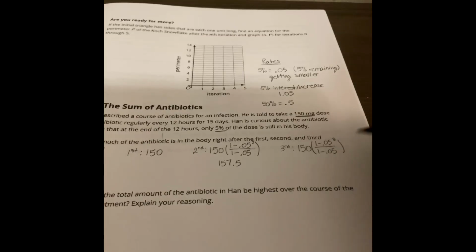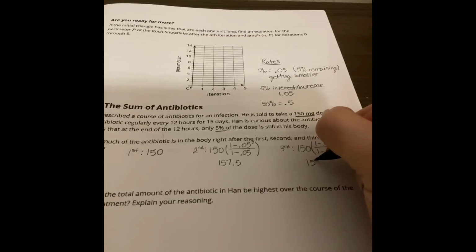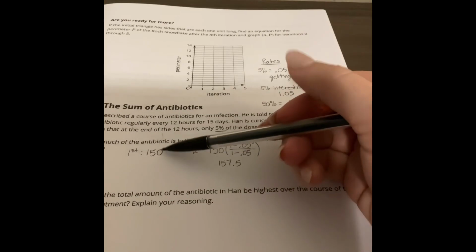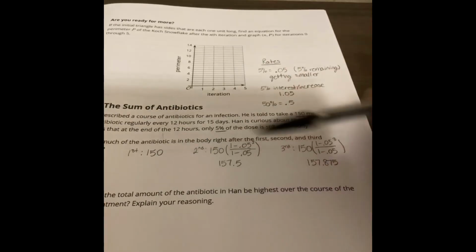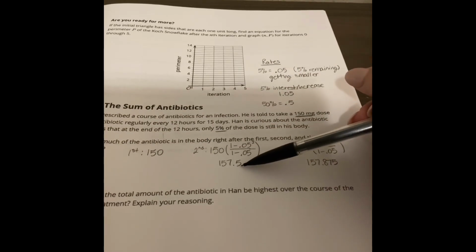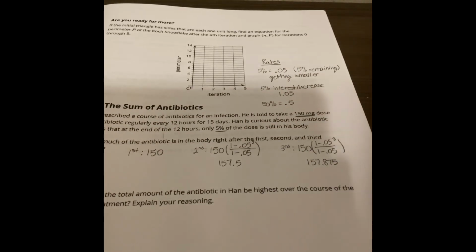I'm gonna put a 3 up there instead, and you should get 157.875. So you have a teeny tiny bit left from that first, 5% left from the second, and then the 150 again. So just a little bit more.